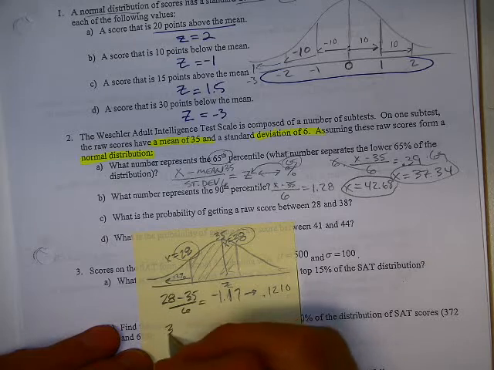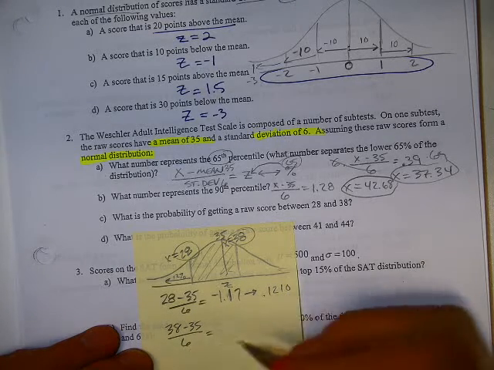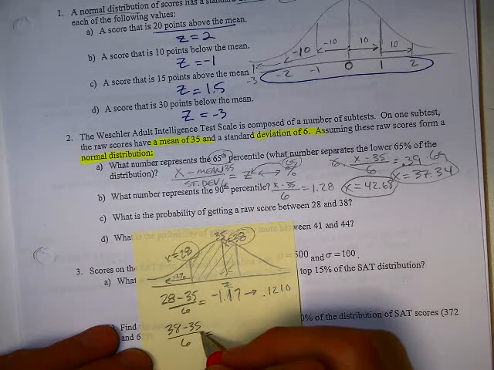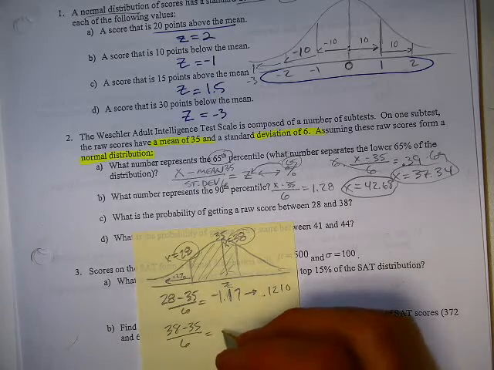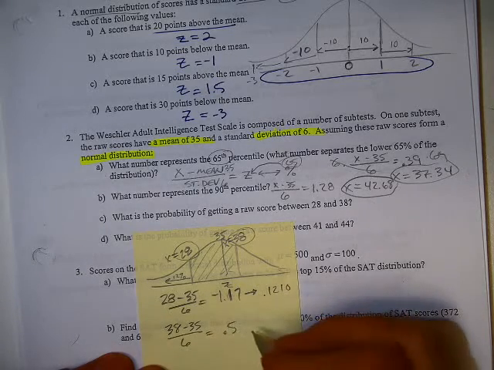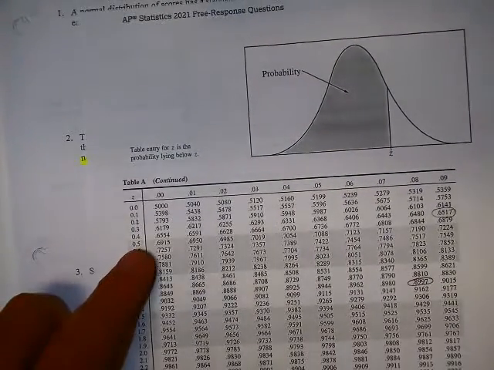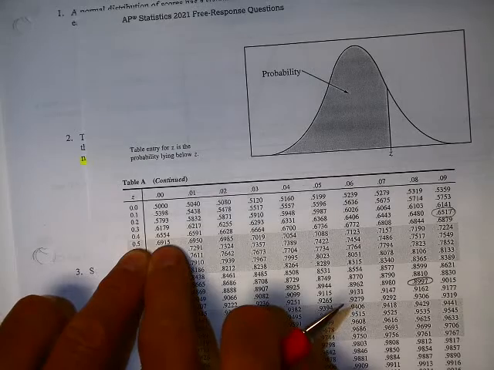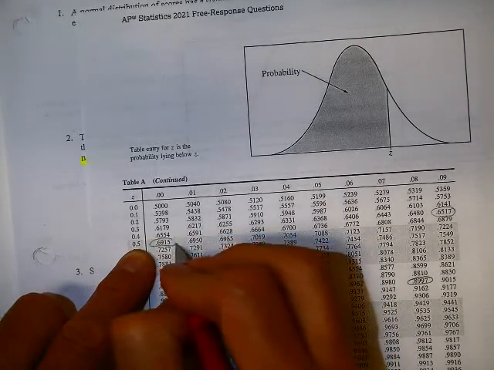Now I'm going to do the same for the 38. So 38 minus 35, that's 3 divided by 6, which would be 0.5. I'm going to go to the other side of the table and look for 0.5. I hope my head math was correct. And I get 0.6915 because it's 0.50.